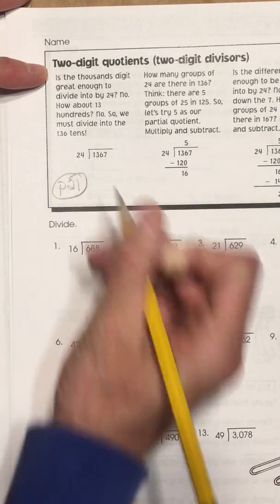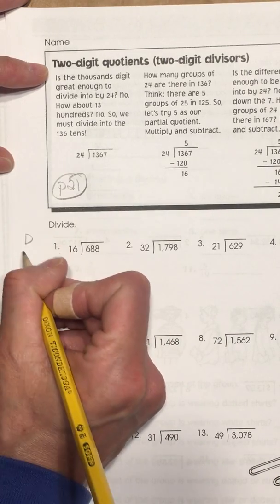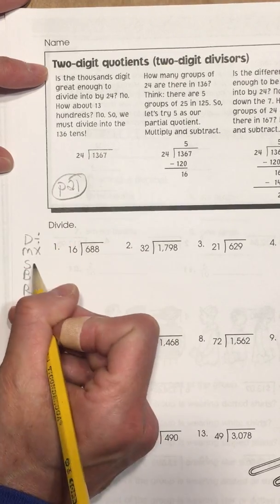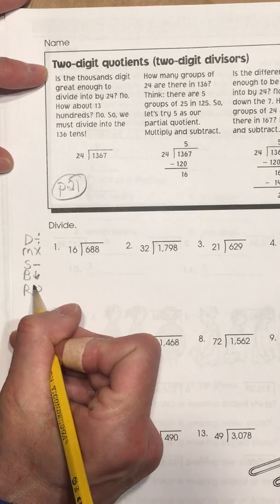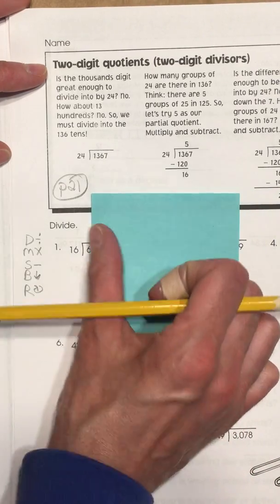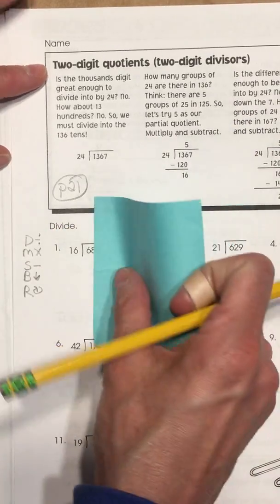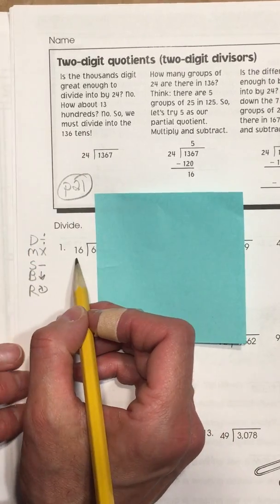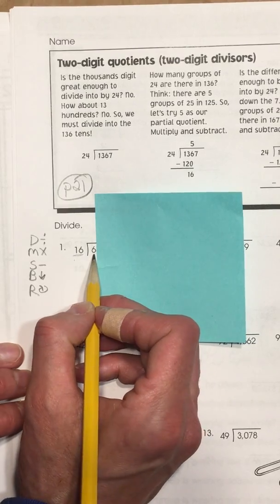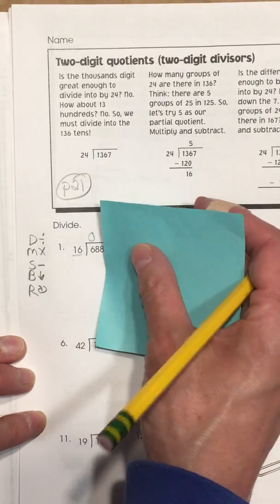Page 21. Rewrite your think tracks, which are dad, mom, sister, brother, rover. Divide, multiply, subtract, bring down, repeat. So now you still look in the dividend, the total amount, one digit at a time. But now we have a bigger divisor. We're making groups of 16. Can 16 fit inside of 6? No. Use a placeholder.